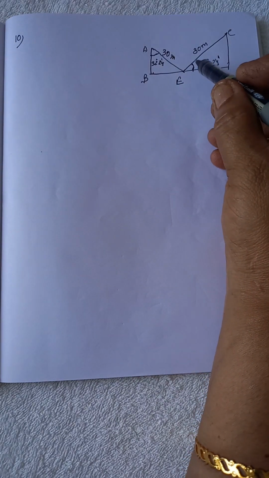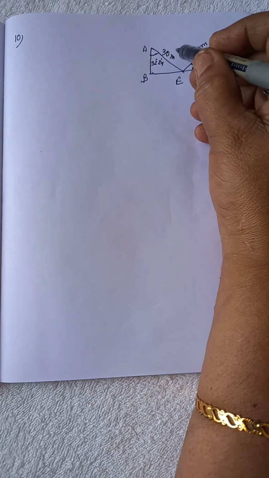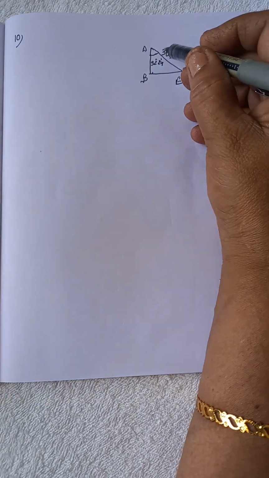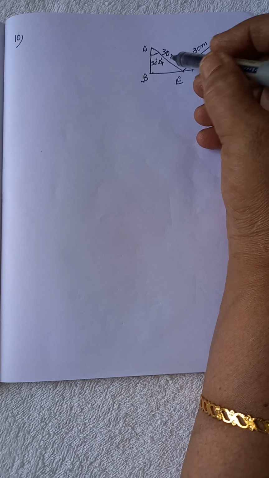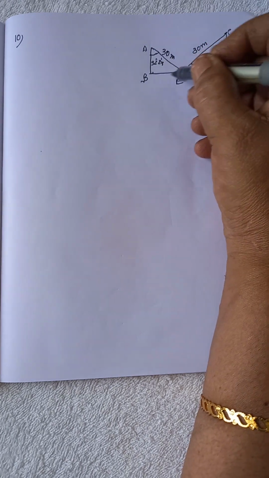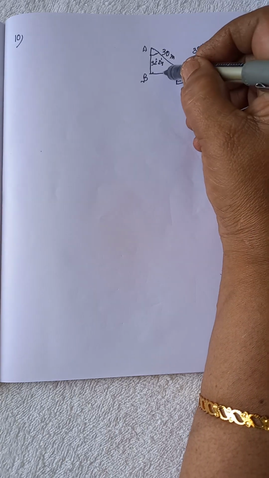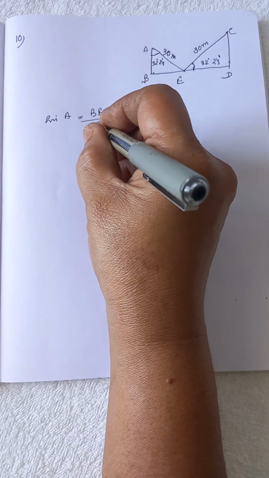So in this case, let us take the first triangle, right triangle, ABE. So in that ABE, actually we want to get BE. So how can we get BE? On taking this sin A, that is sin A is equal to BE by AE. Here what is given?